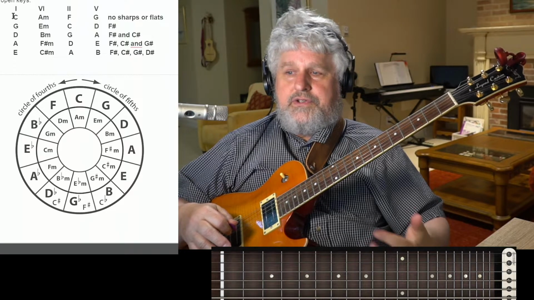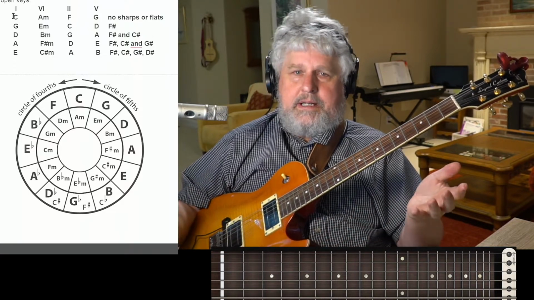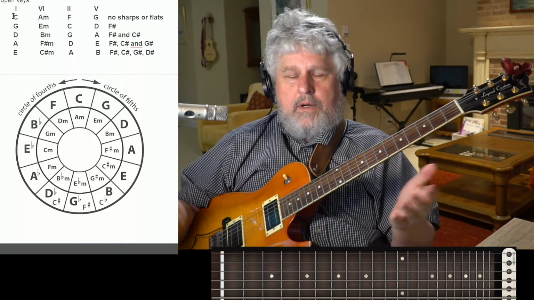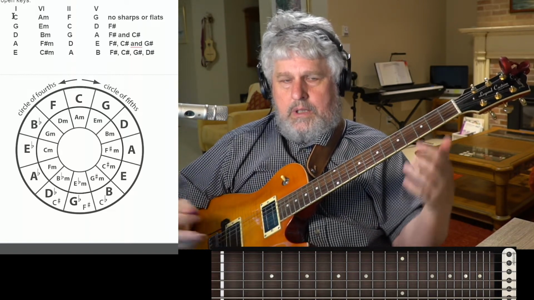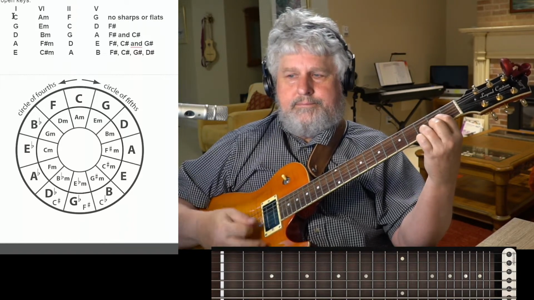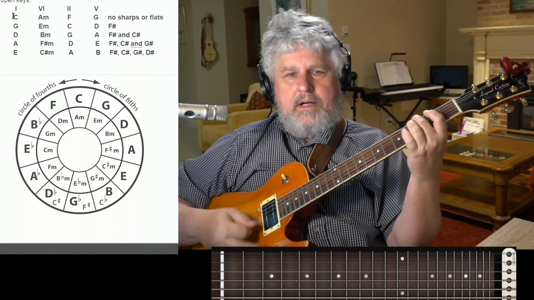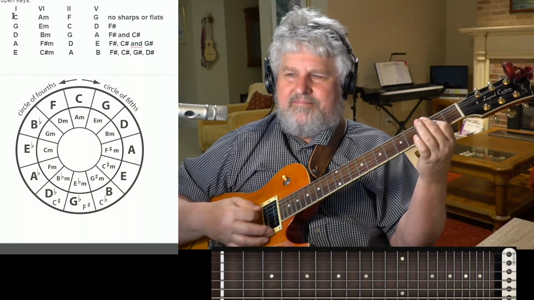Now let's do the same chord progression, exactly the same deal going on here, except we're changing keys. That's all. And so in the key of D, we've got that.